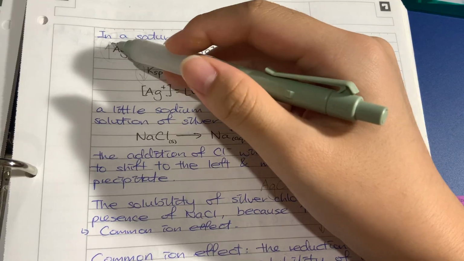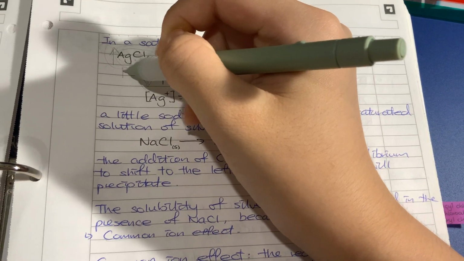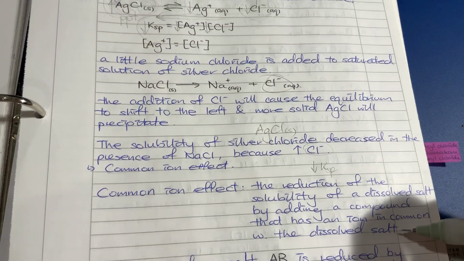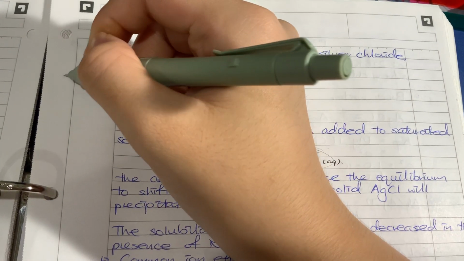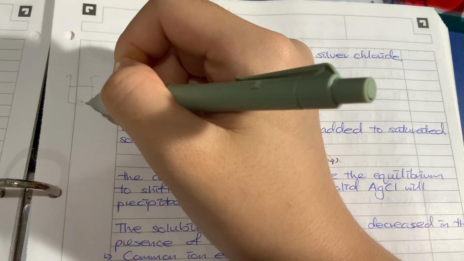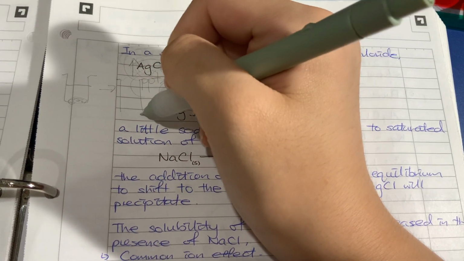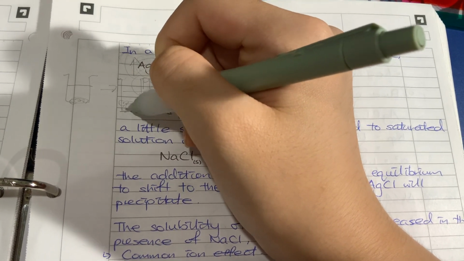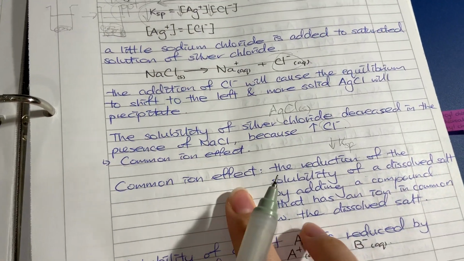This will help me to form more AgCl solid, which is a precipitate. This precipitate, I'm not sure of the color, but it'll form more. If you have an actual reacting mixture, maybe just now it's just a little bit of precipitate. Now the amount of precipitate is going to increase, and hence that's when you know you have observed a common ion effect.